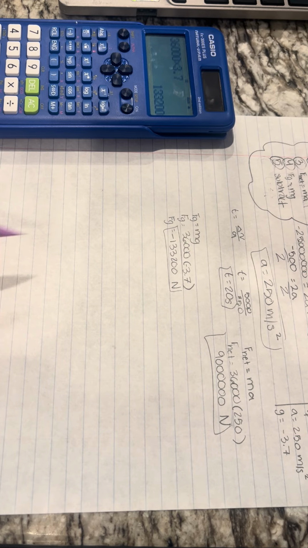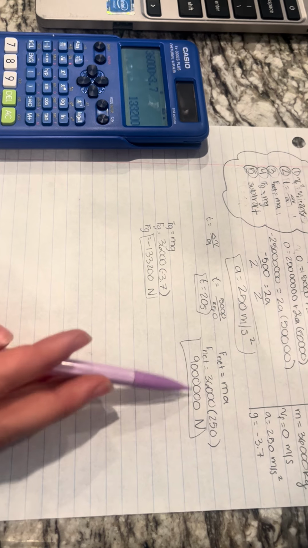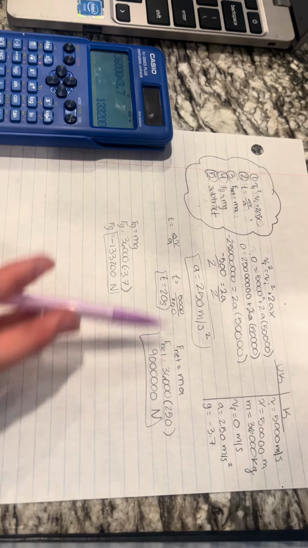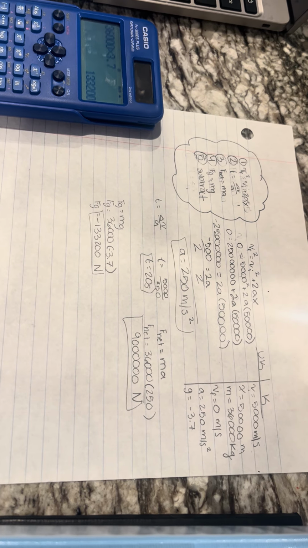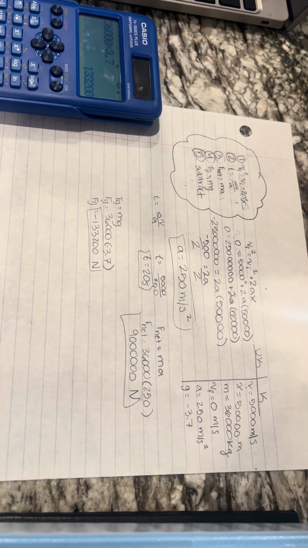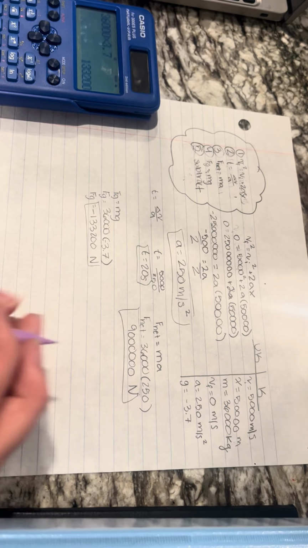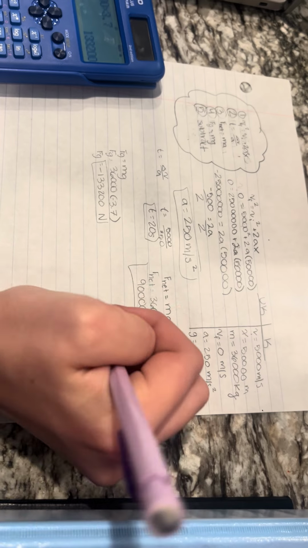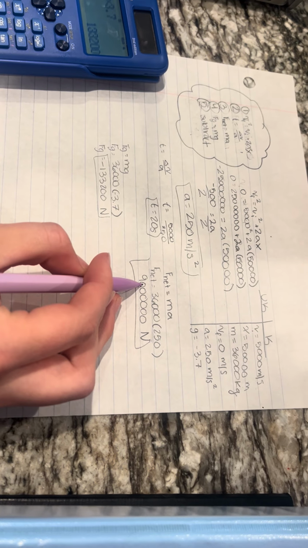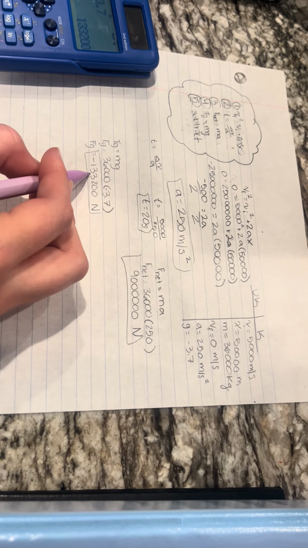So we have our force of gravity, our F net, our time, our acceleration. Now our last step is to find the amount of force being pushed up in order to slow down and decelerate your rocket. You take this number and you add it to this number.